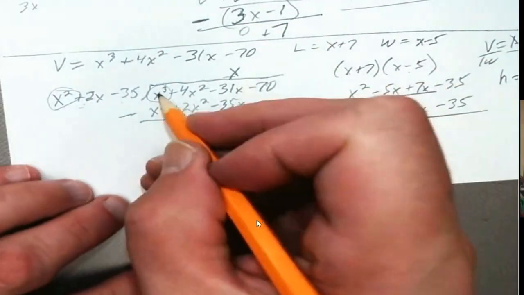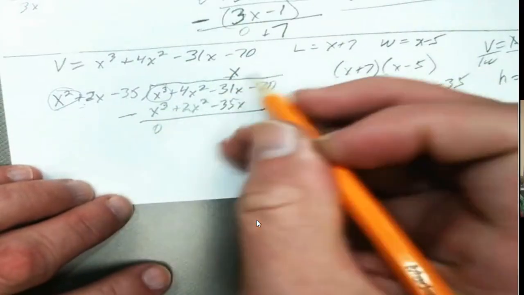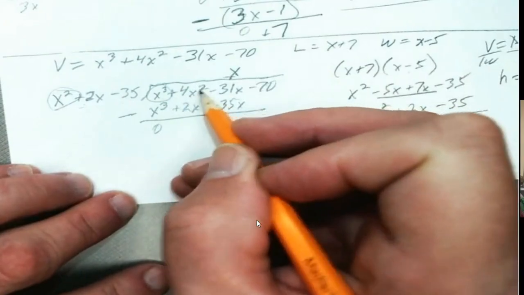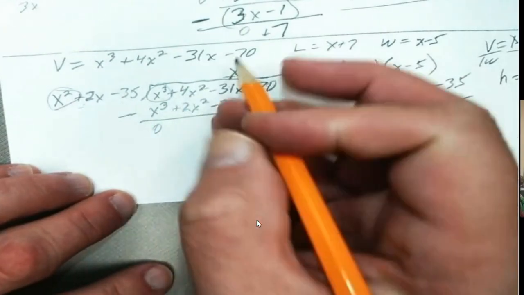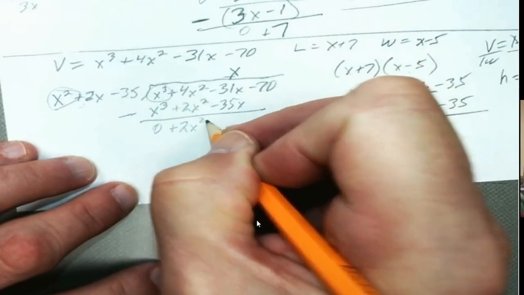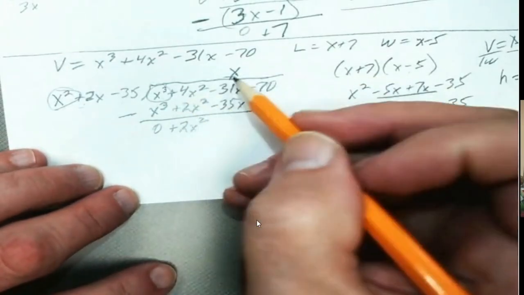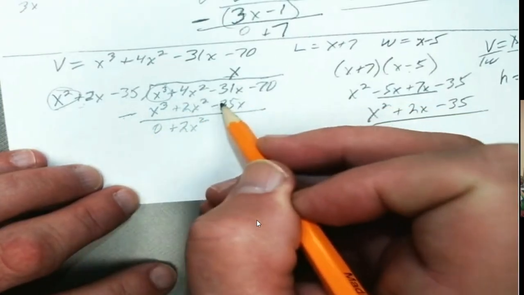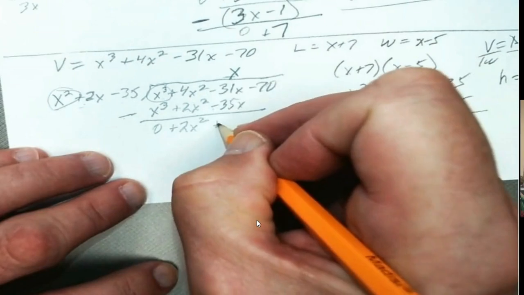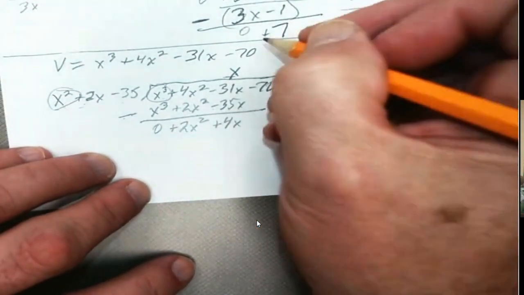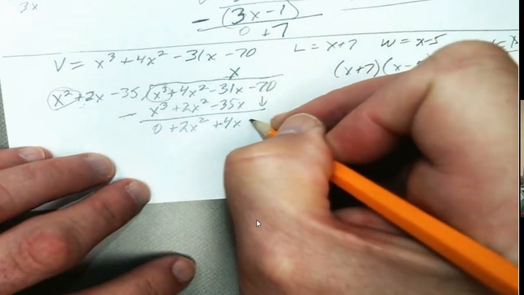So if I subtract x to the third from x to the third, that's 0. This is a positive. 4x squared minus 2x squared is just 2x squared, because 4 minus 2. Negative 31x minus a negative, so I'm adding this. So this is 4x. Let's bring down the next term, negative 70.